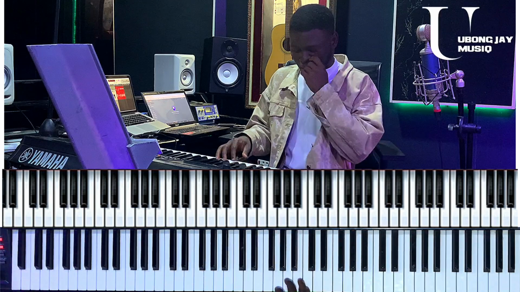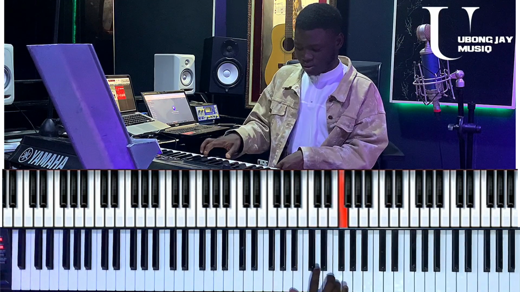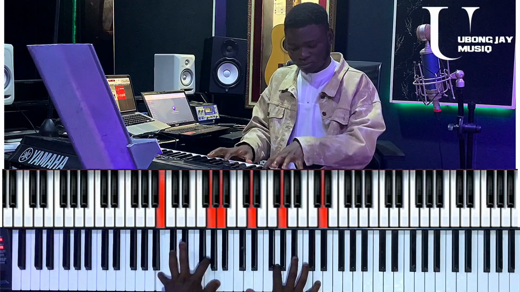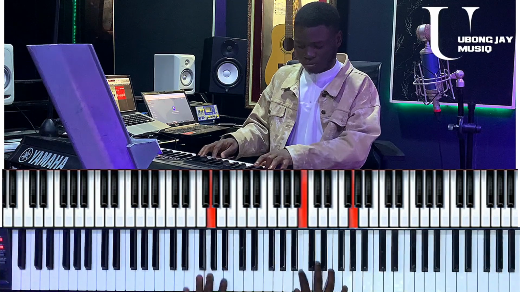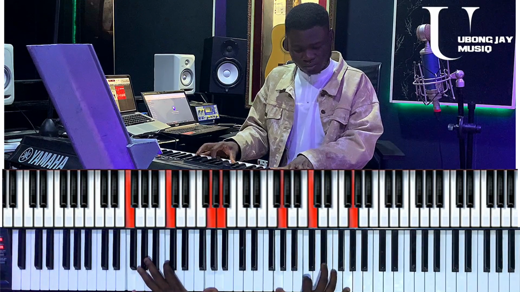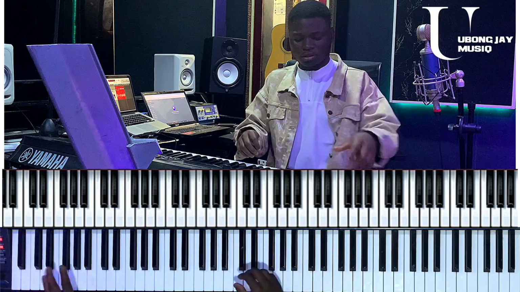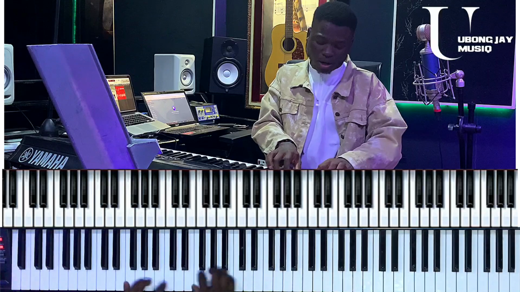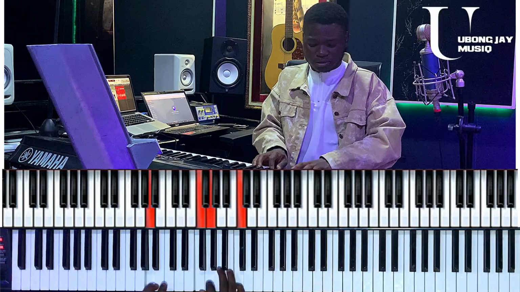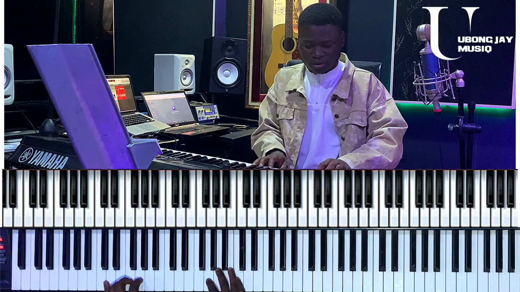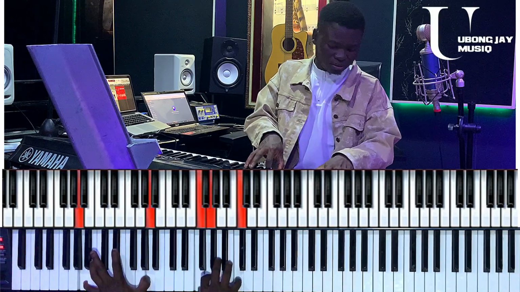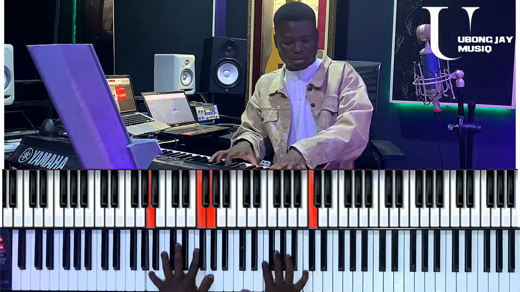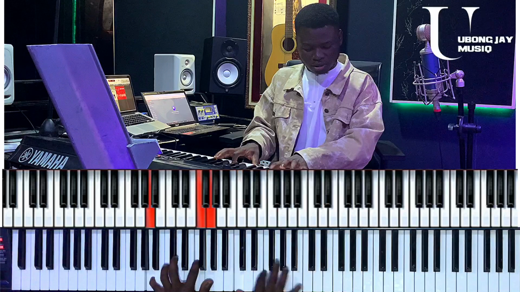So let me break this down. Same thing. Just pick a melody. You can pick a melody that revolves around this 1 4 5 6, like 1 4 1 4 5 basically. Then, you understand. It has this quietness. You understand?